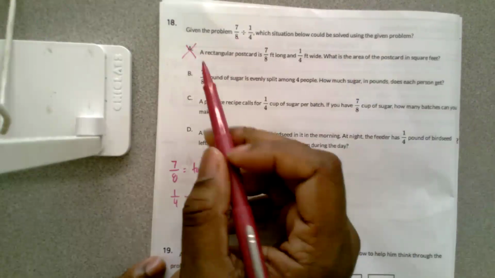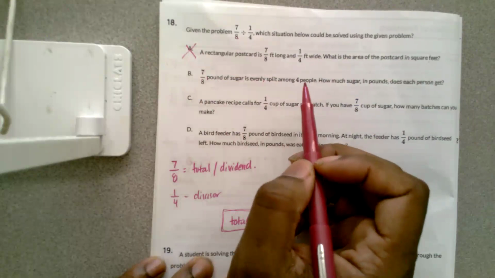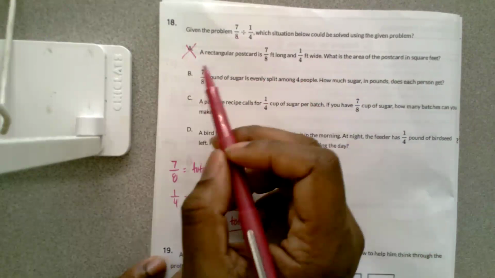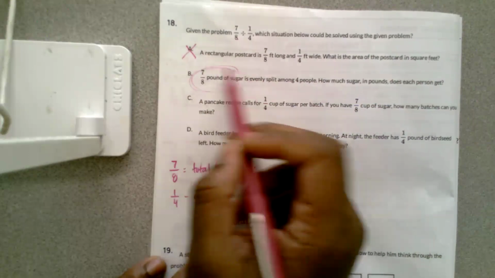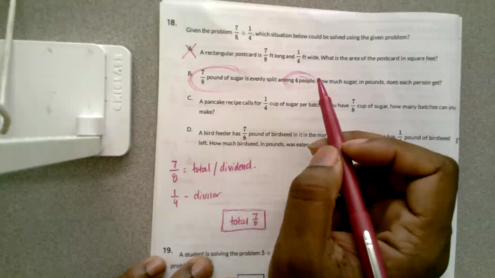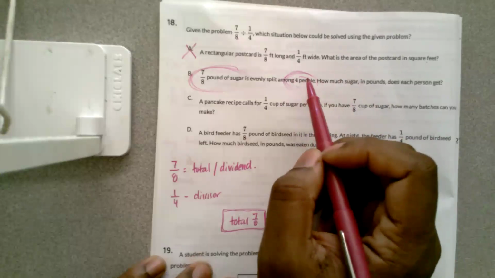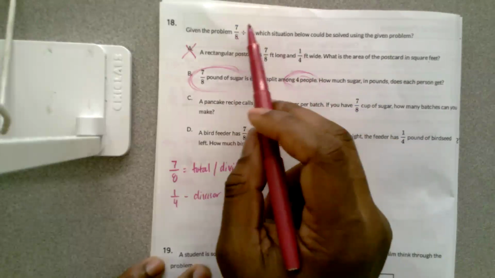What about this one? This says 7/8 pounds of sugar is evenly split among 4 people, right? 7/8 pounds, that's correct because that represents the total and it's split with 4 people. That is incorrect because whatever your total is, it's not split with 4 people, it's split with 1/4 people.